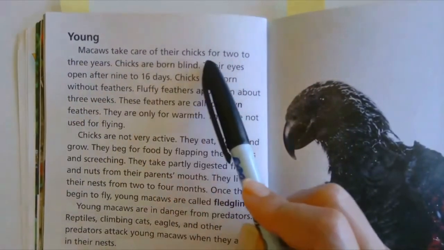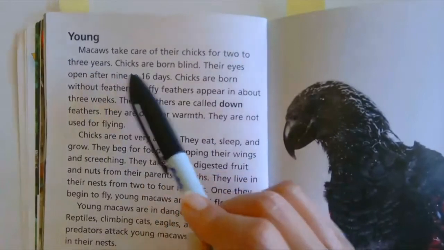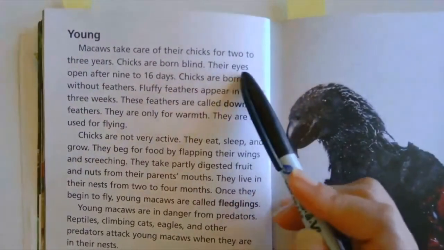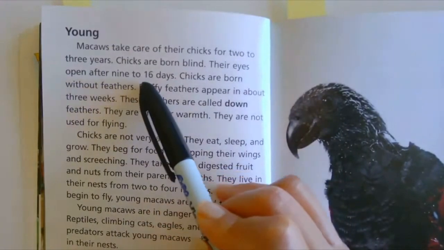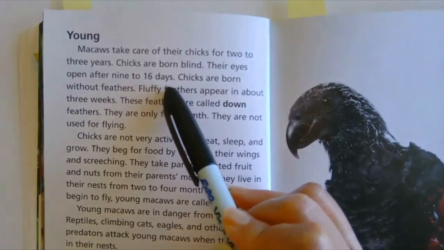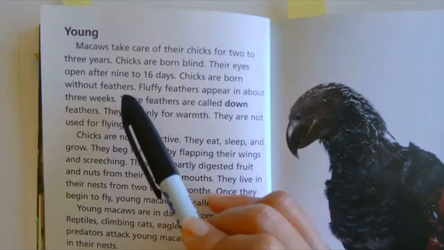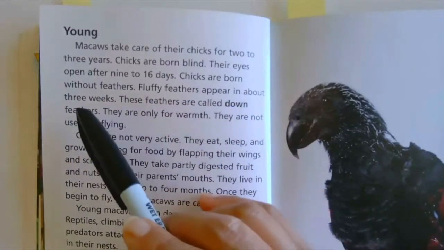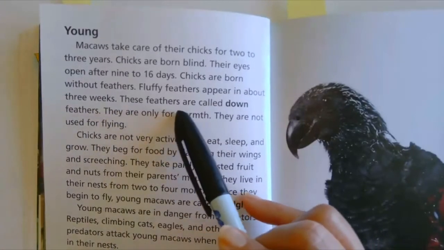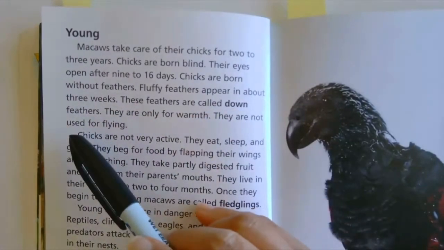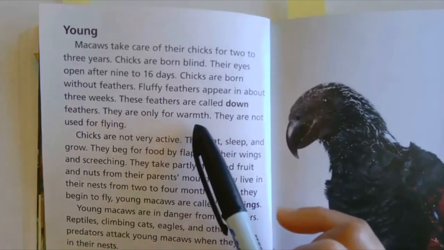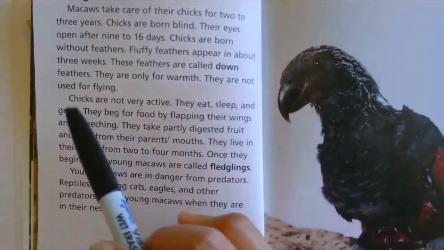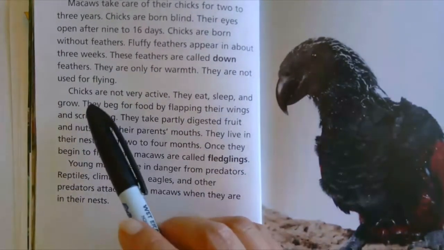Macaws take care of their chicks for 2 to 3 years. Chicks are born blind, which means they can't see. Their eyes open after 9 to 16 days. Chicks are born without feathers. Fluffy feathers appear in about 3 weeks. These feathers are called down feathers. They are only for warmth. They are not used for flying.